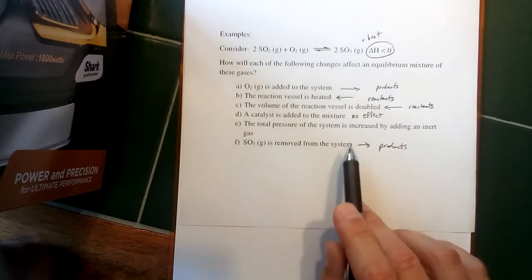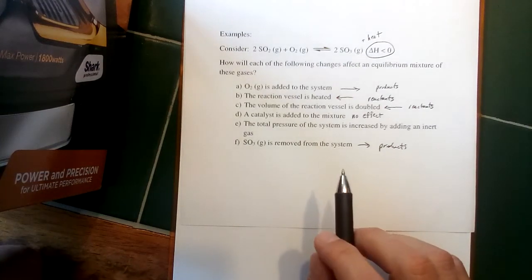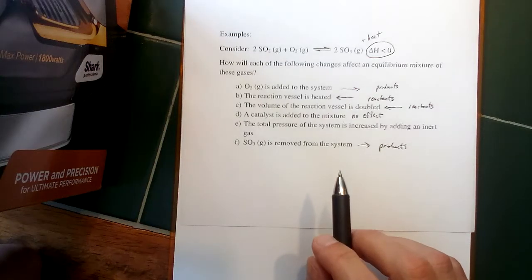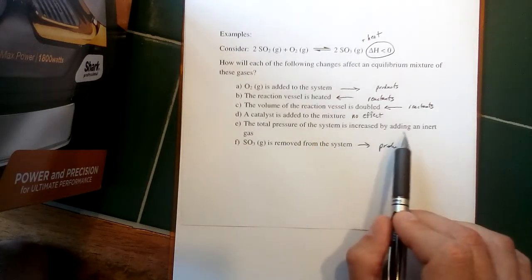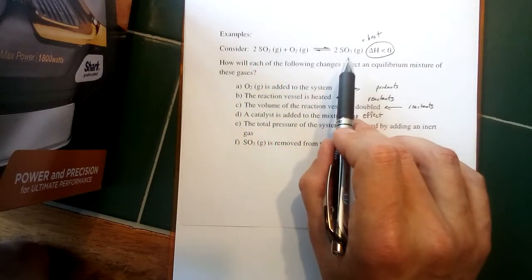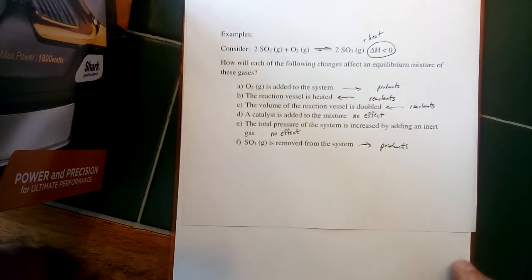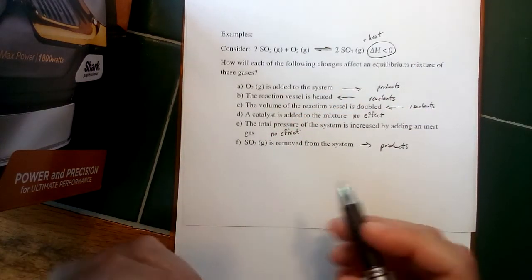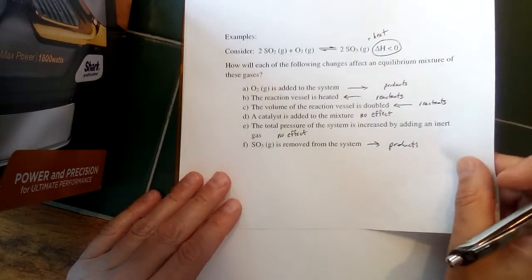And then part E, the total pressure of the system is increased by adding an inert gas. So we know we can write an equilibrium constant expression in terms of pressures. If the partial pressure of one gas goes up, then that's going to cause a shift that would try to bring that back down. If, however, we add an inert gas, that's going to increase the total pressure in the system, but it's not going to increase the individual pressures of the components. So this would also have no effect on this particular equilibrium. Okay, now if you added in a little more gas and that one gas's pressure went up, that would cause an effect, but just increasing the total pressure does not.